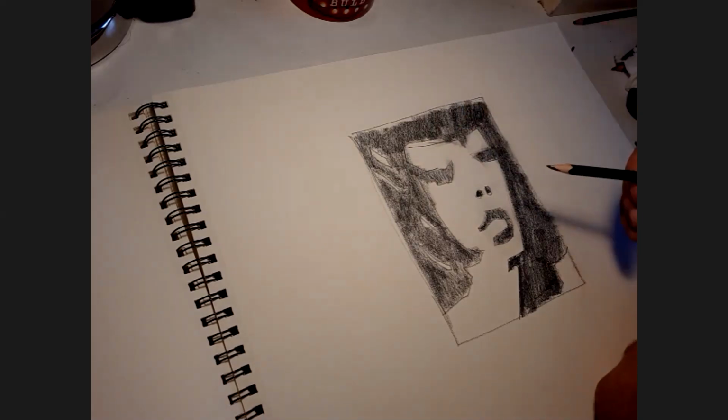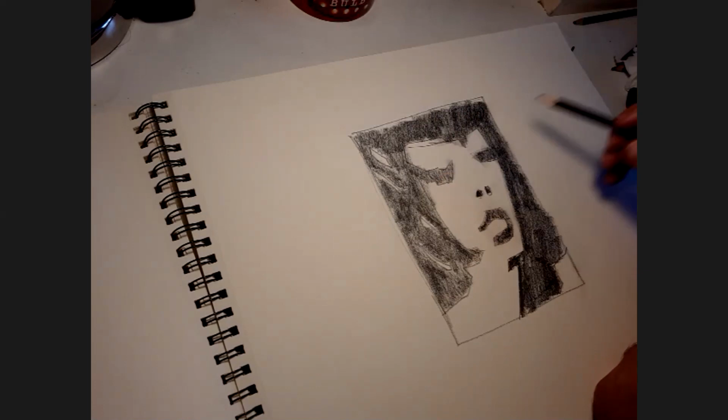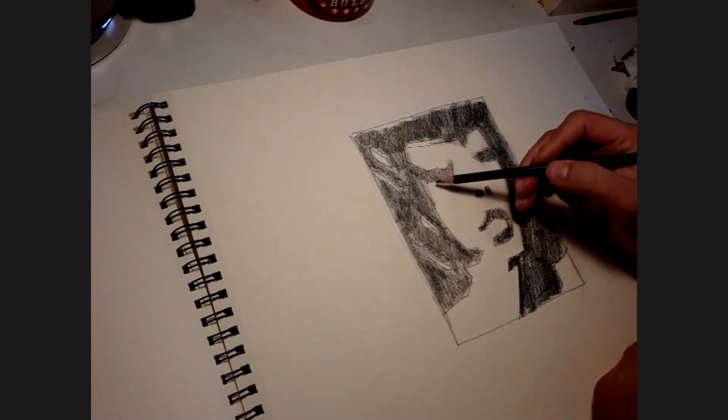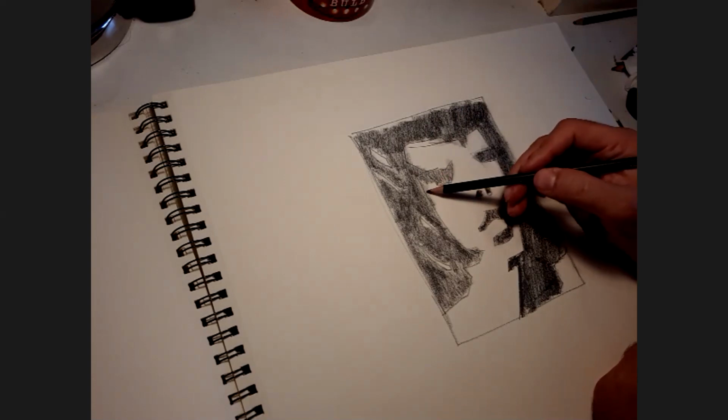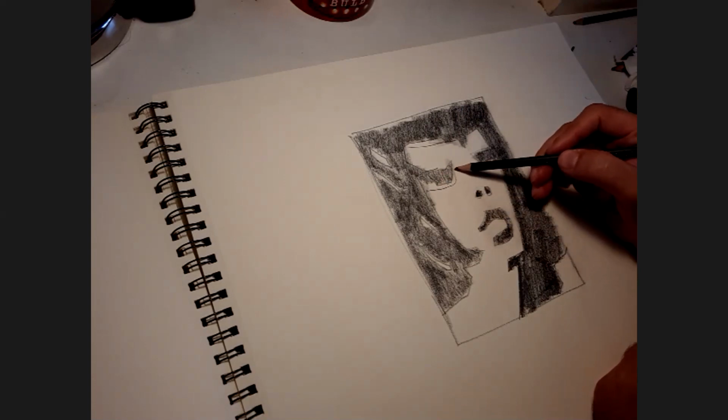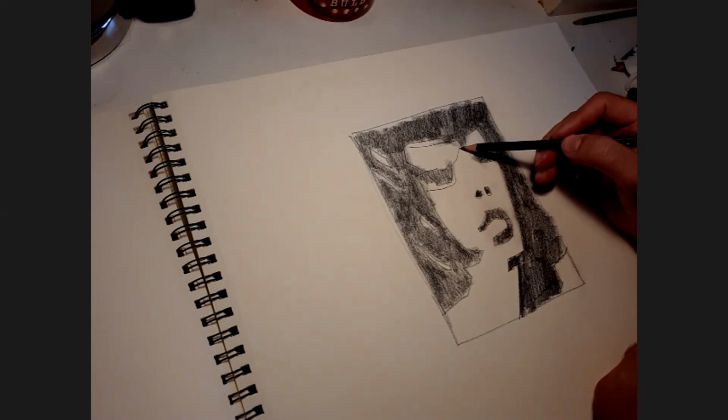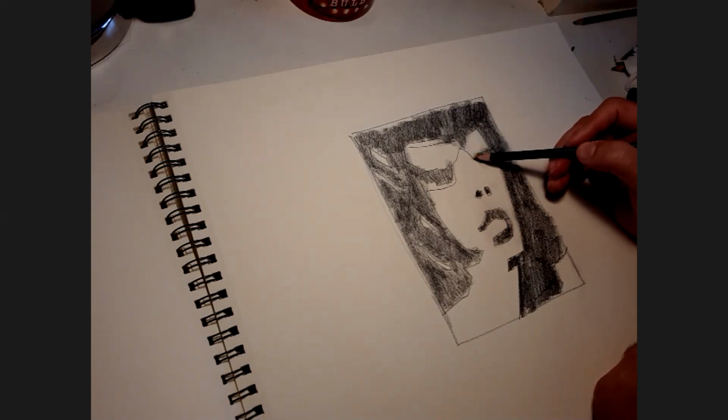The next thing I do is that I try to capture the medium tone parts, and I try to put the shapes here.